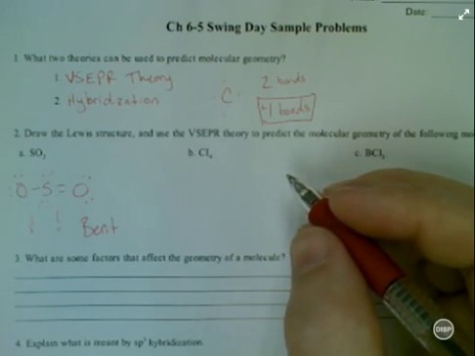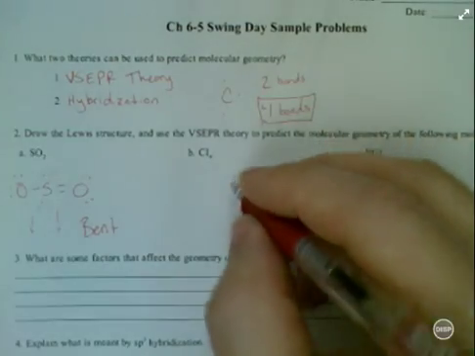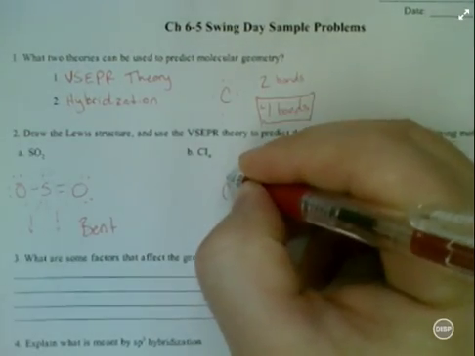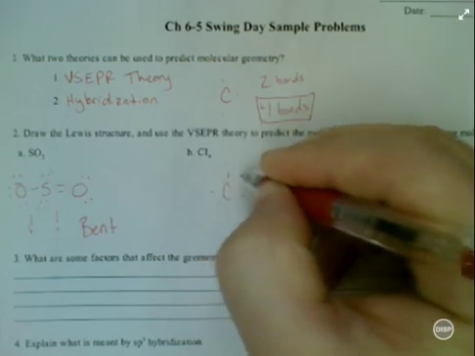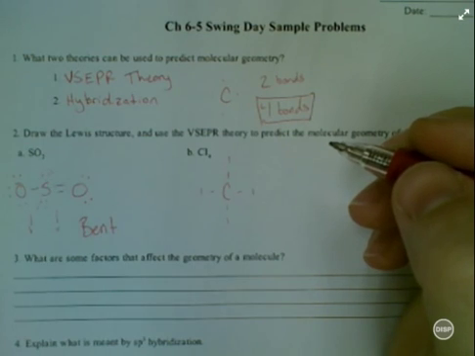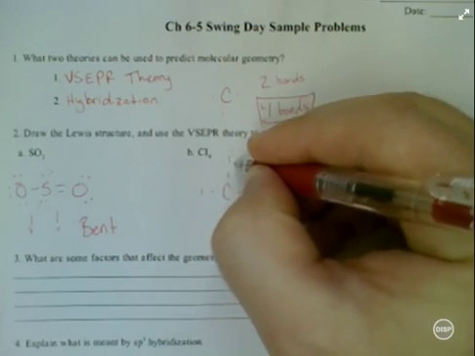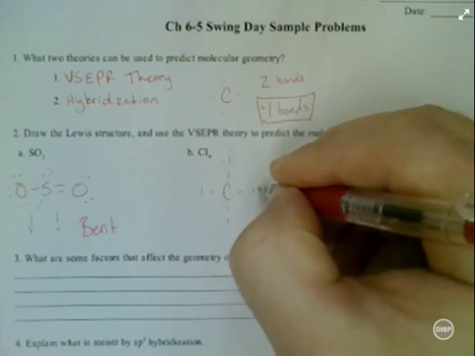CI4. So we have carbon and iodine. Carbon's there, so it's definitely going to be my central atom. I'm going to surround that carbon with iodines and then go to town on my valence electrons.